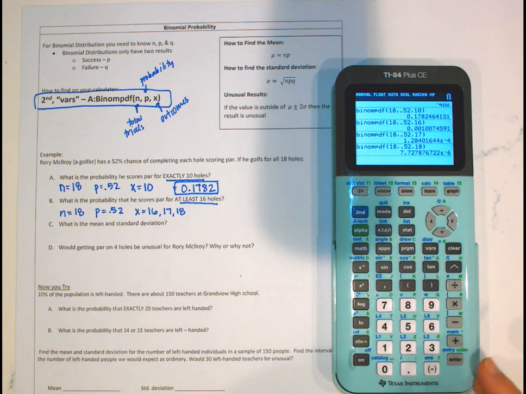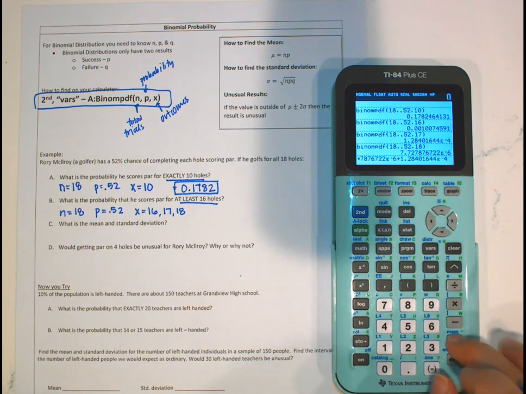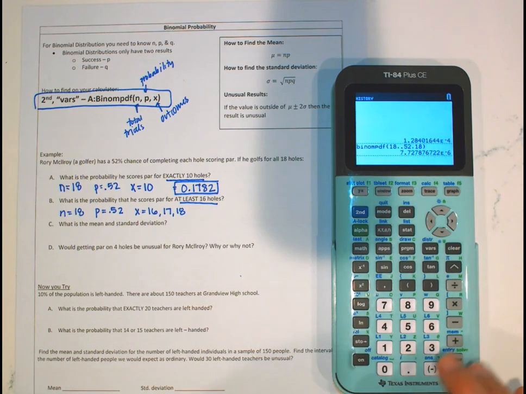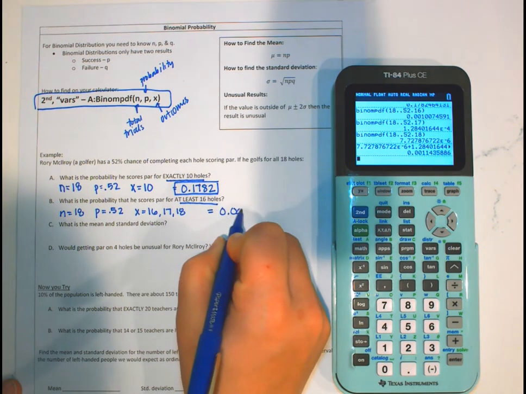So I want to add those three together. So I'm going to copy this one down, hit plus, copy the next one down, hit plus, and copy 16 down. So I get that the probability would be 0.0011.